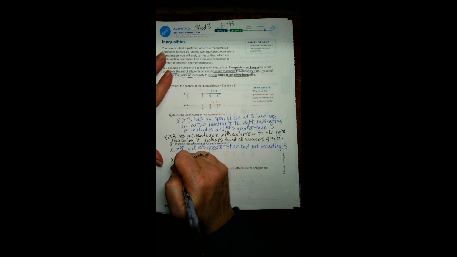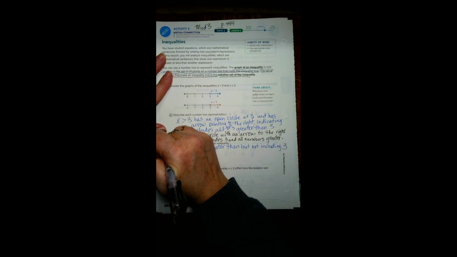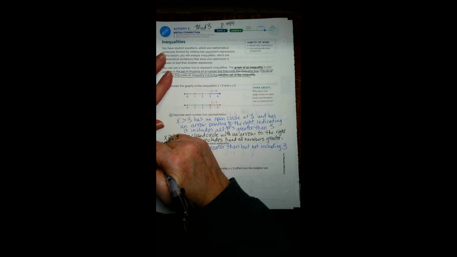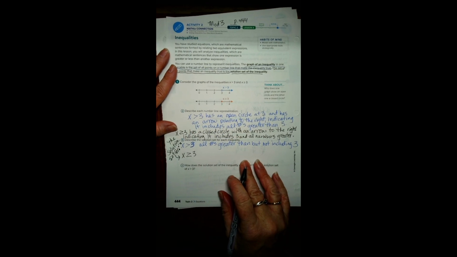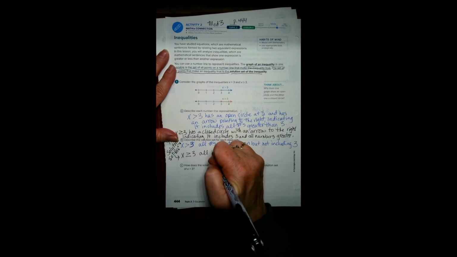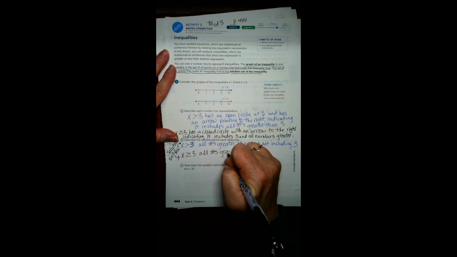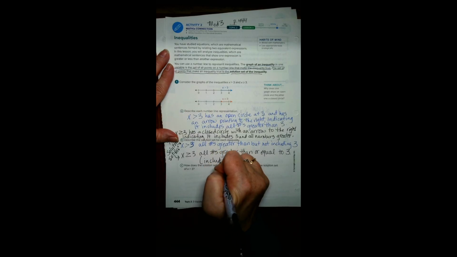The solution set for x is greater than or equal to 3 includes all numbers greater than or equal to 3. So it includes 3.